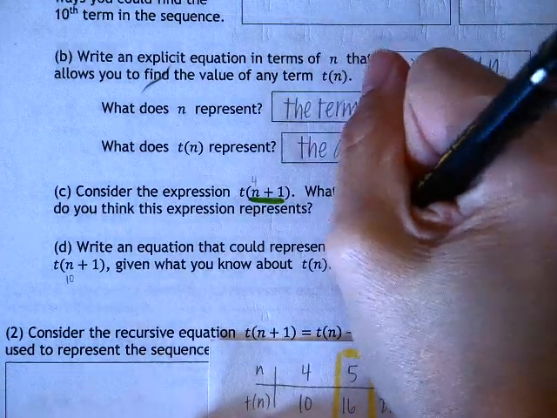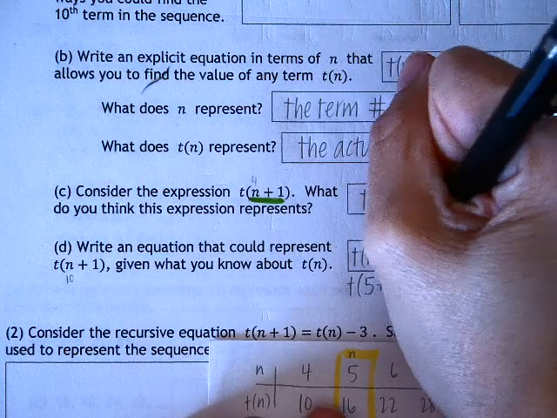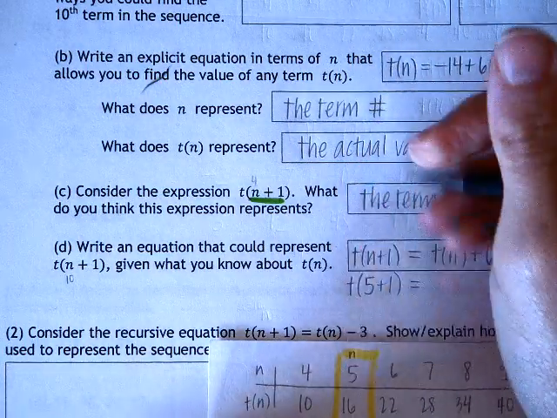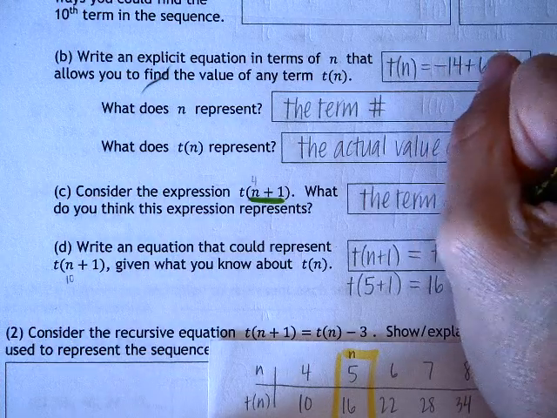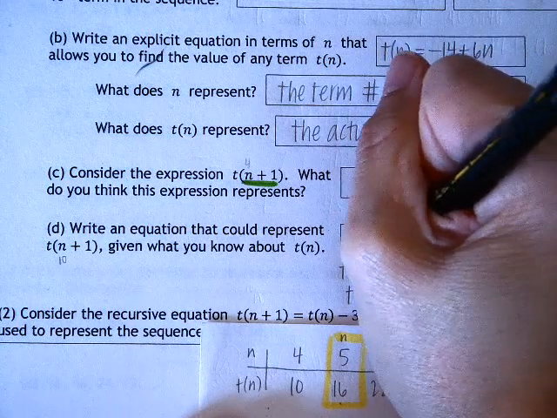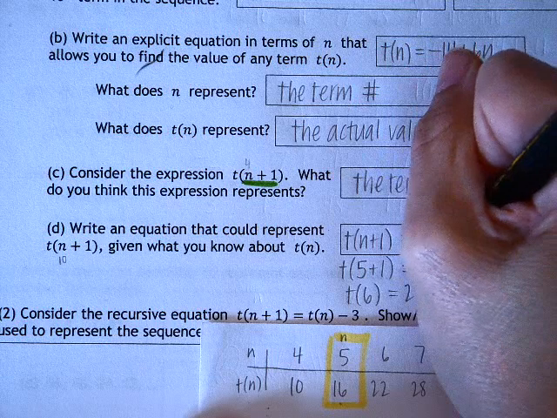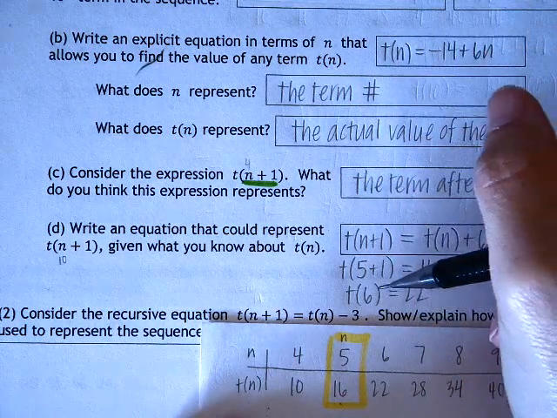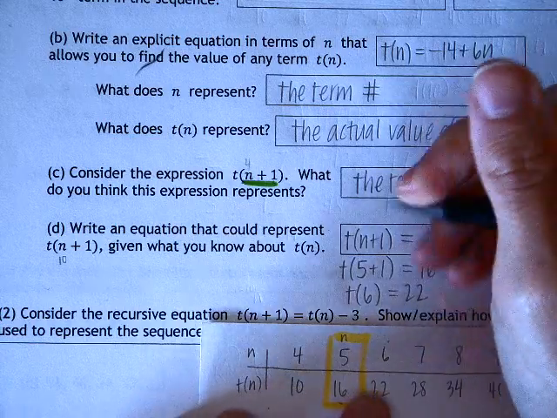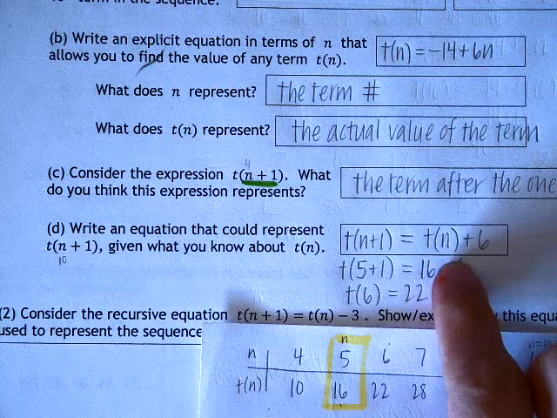So if t of 5 plus 1, because n is going to be 5, equals t of n, that's going to be the bottom row, so that's 16 plus 6. Now I'm going to simplify what I wrote. T of 5 plus 1 is 6, and 16 plus 6 is 22. Oh, hey, that is correct. T of 6, the sixth term, is 22. I can see it in my table. It totally works. So that's how you can tell that this equation actually is valid.